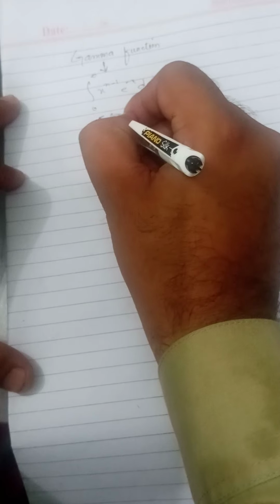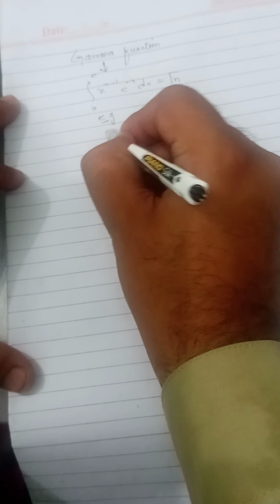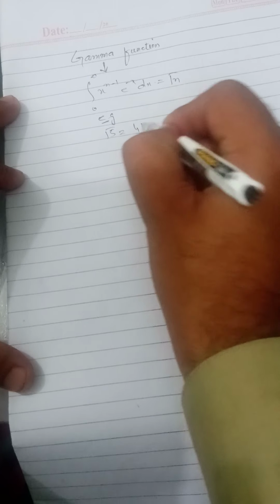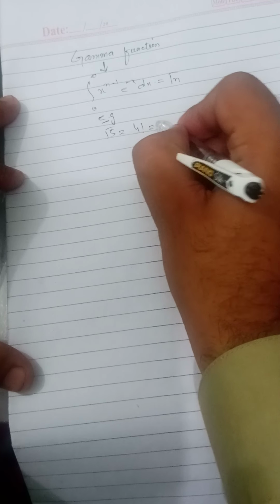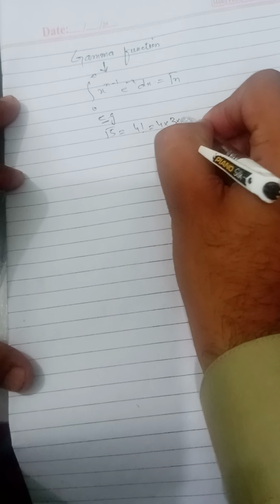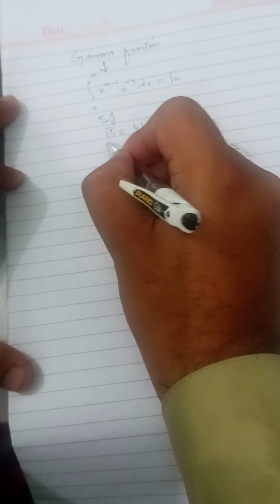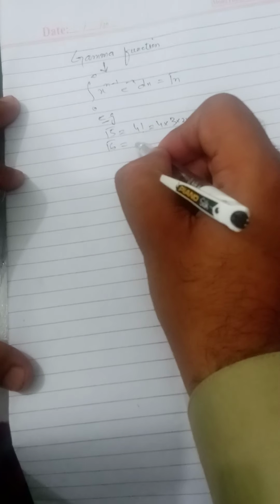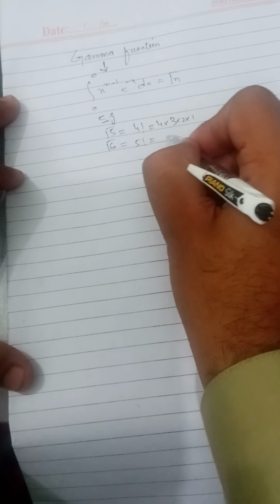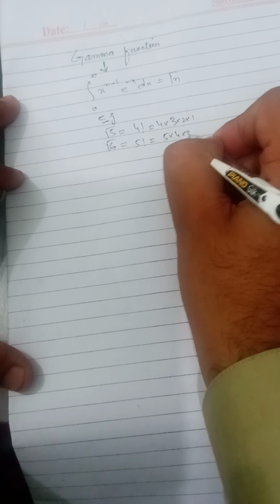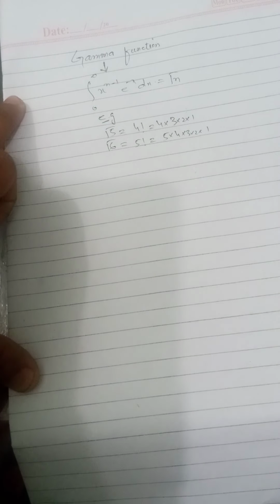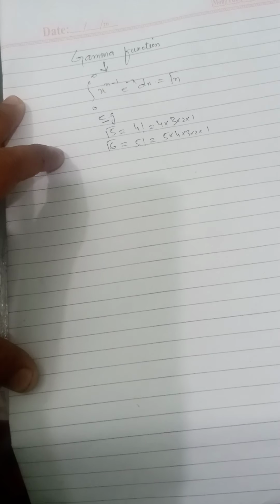For example, gamma of 5 is equal to 4 factorial, which is 4 cross 3 cross 2 cross 1. And gamma of 6 is equal to 5 factorial, 5 cross 4 cross 3 cross 2 cross 1. So the gamma function is used to handle difficult integration.